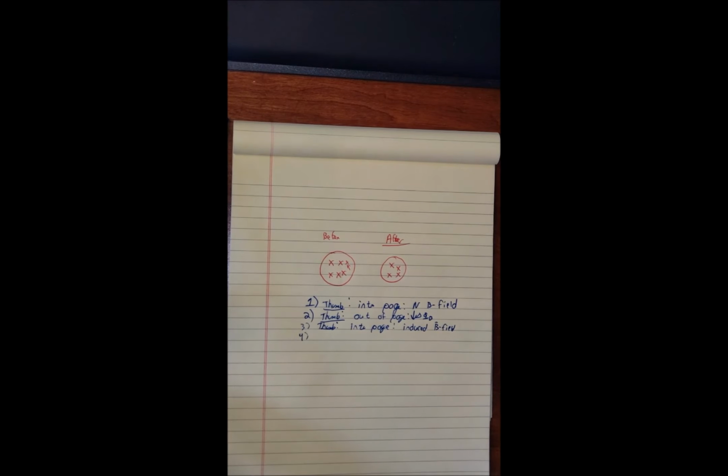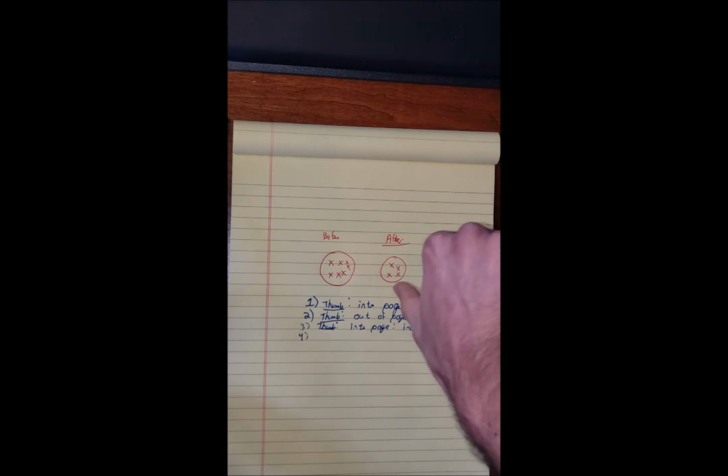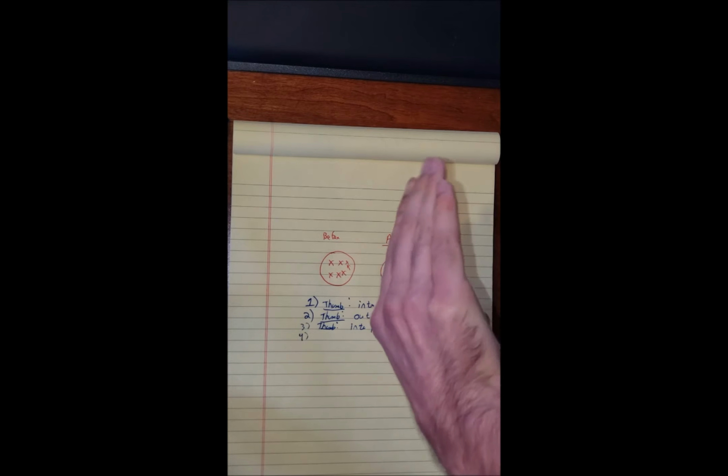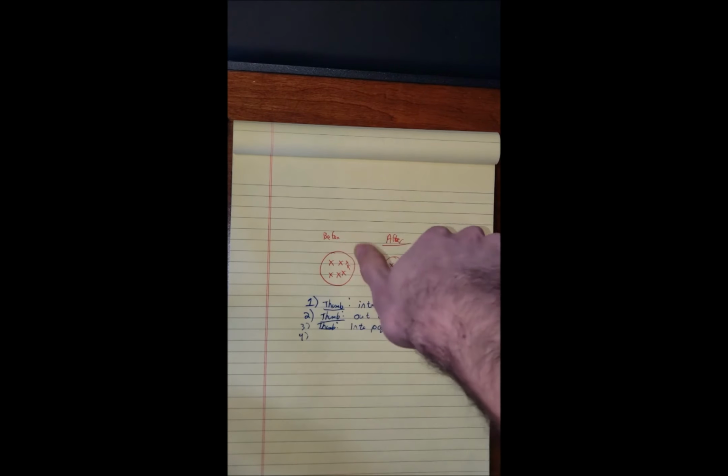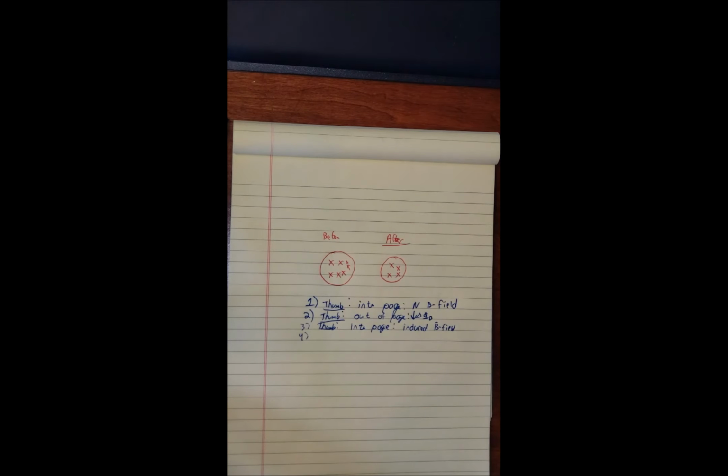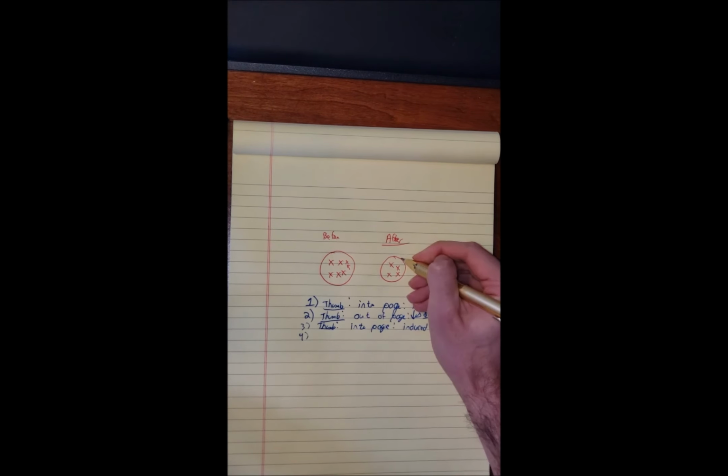Once we have our thumb in the proper direction, in this case into the page, our fingers are going to curl in the direction of the current, and they're curling clockwise, so the current is going to move clockwise.